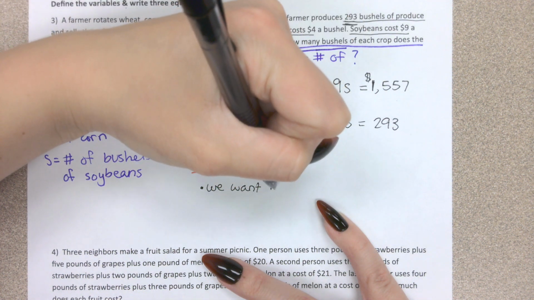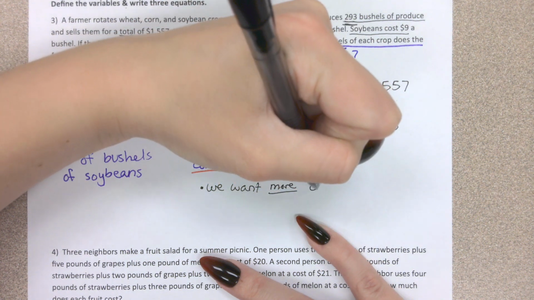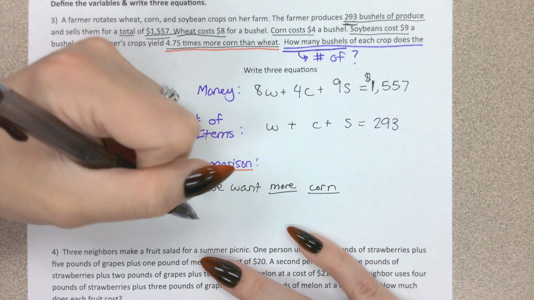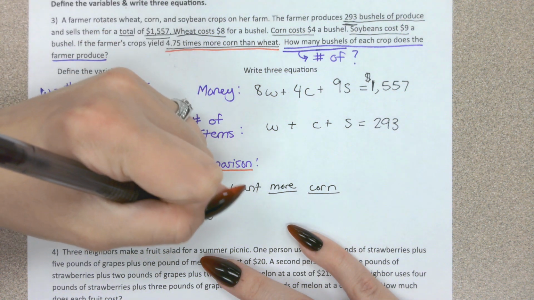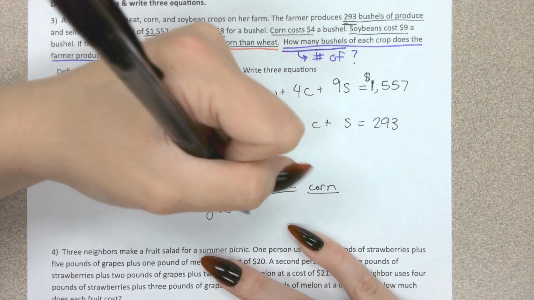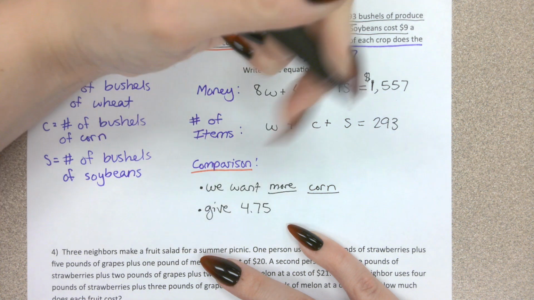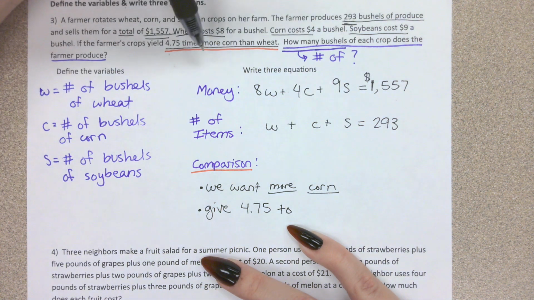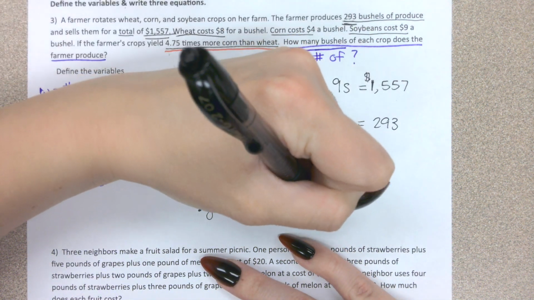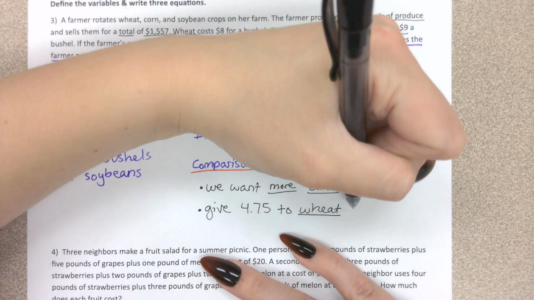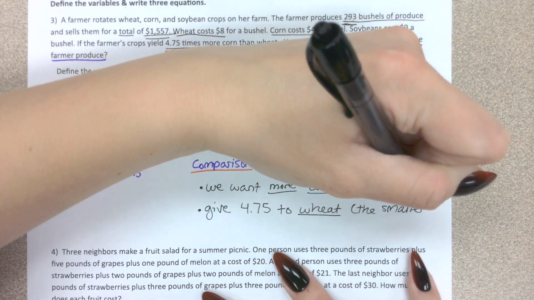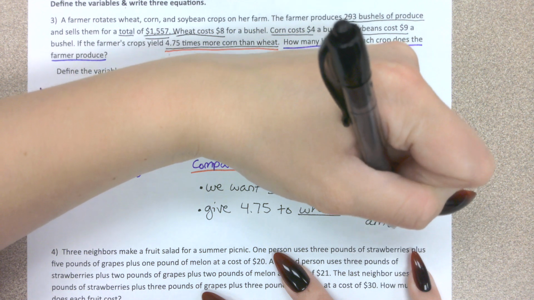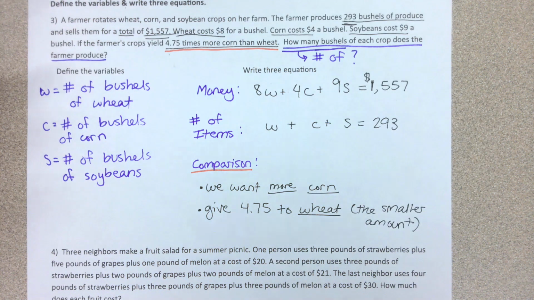We want more corn. So we give 4.75 to wheat, the smaller amount. That still doesn't make sense. Let me write the equation and let me explain it.